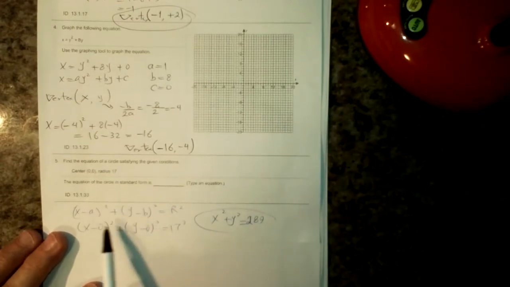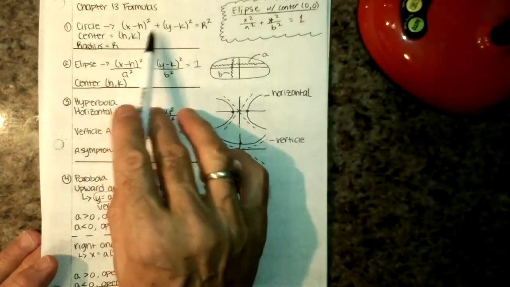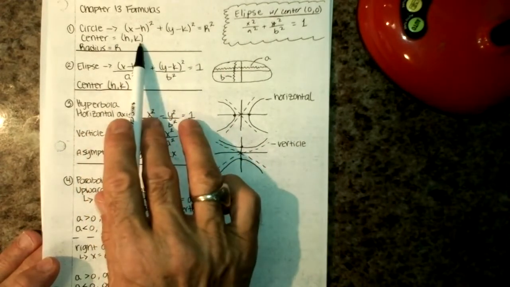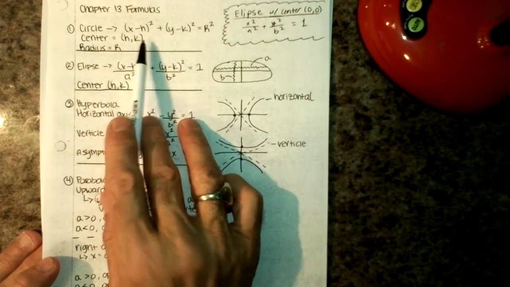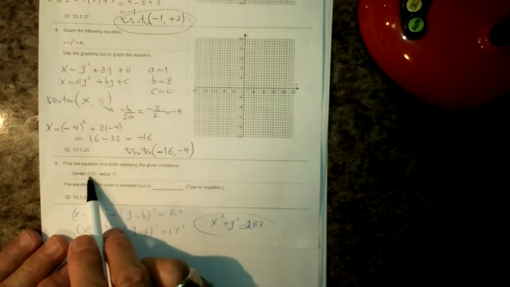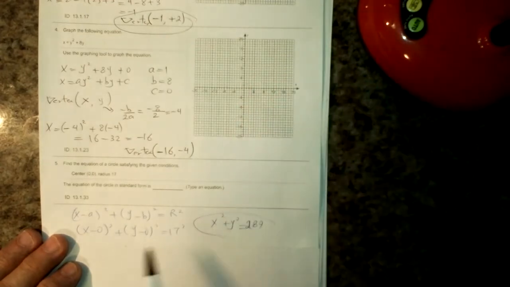Now, the next one is a circle. The equation of the circle is x minus h to the power of 2 plus y minus k to the power of 2 equals r squared. There are two types of circle. One is where h and k are 0. H and k are the center of the circle, and r is the radius. So if you don't see any h and k, if h and k are 0, 0, it means you start from 0, 0 to draw your circle, okay? Which is the case in these problems.